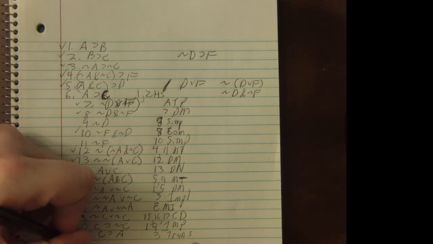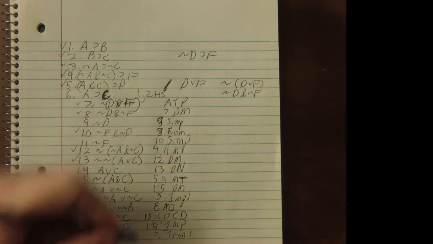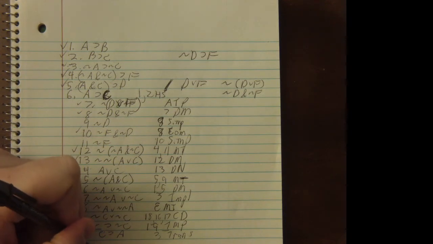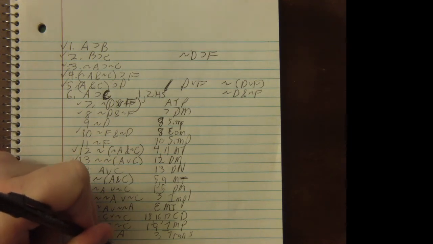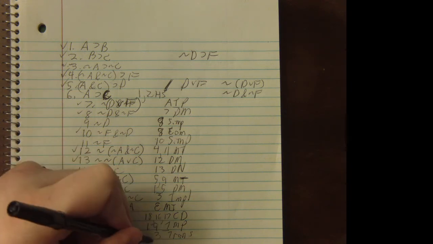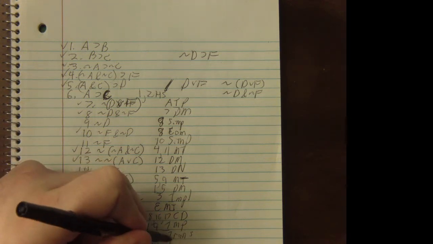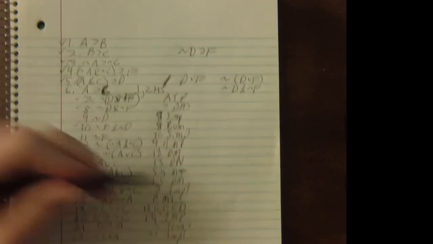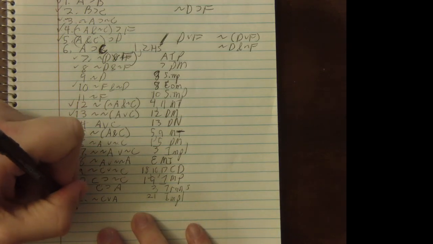Why would I do that? Because here's another trick. This gives me not C or A, 21 implication. So if you haven't done this move before, you should have, because it was on some of the previous proofs.